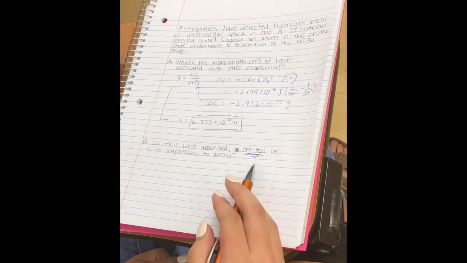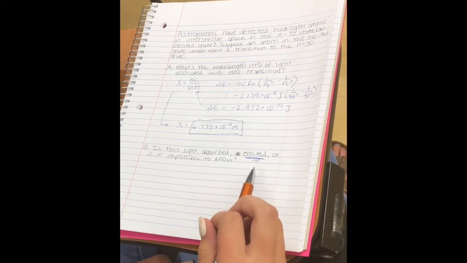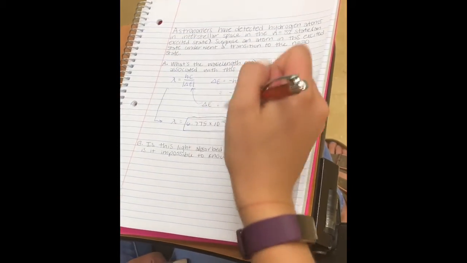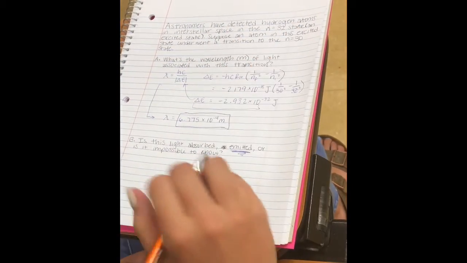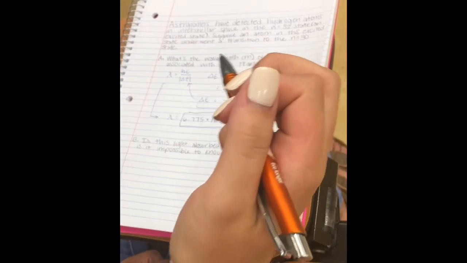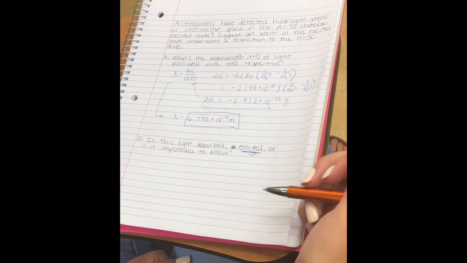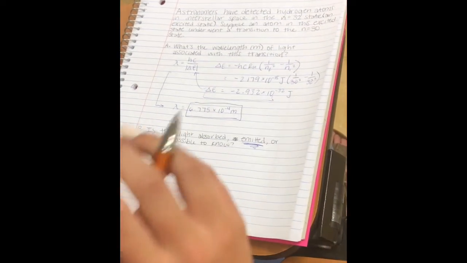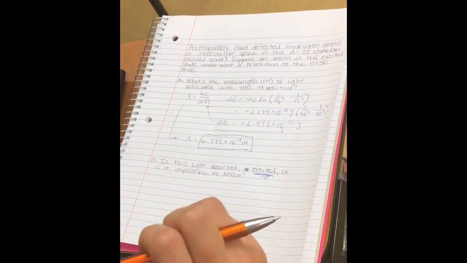This is the correct answer, and it can also be confirmed mathematically because the change in energy is negative, meaning that it was going from a higher energy level to a lower energy level. So that's all you need to know, and it's actually not that bad.